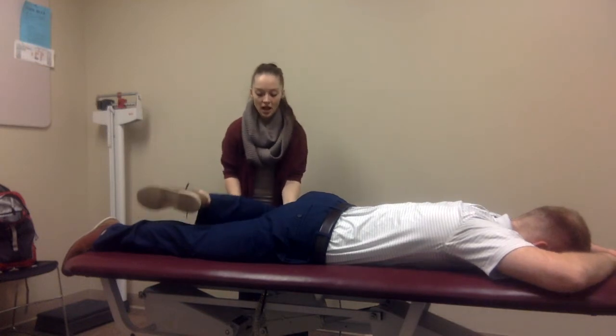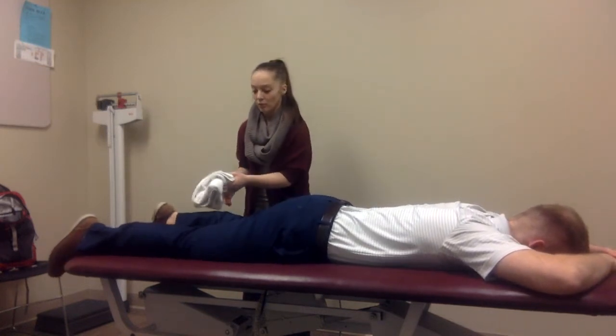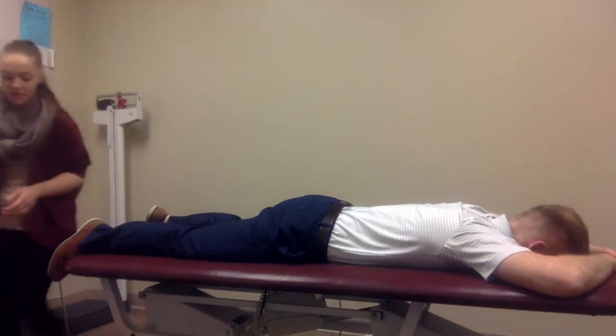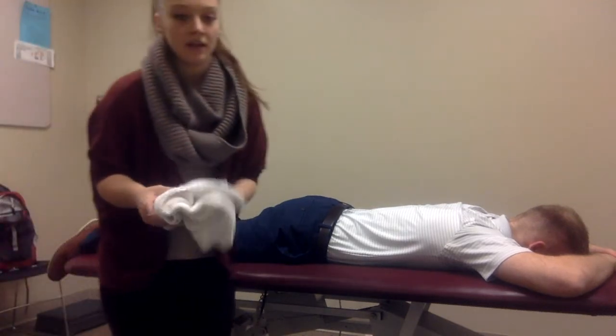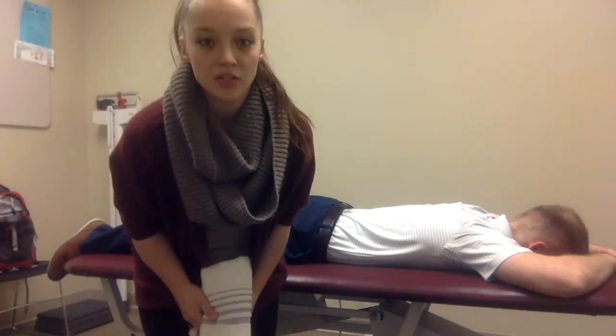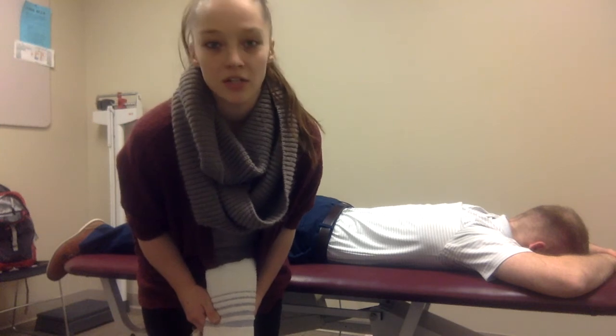And so these mobilizations can be done with hip pain or knee pain and patellofemoral pain, knee OA, hopefully to decrease pain with functional activities and increase range of motion.